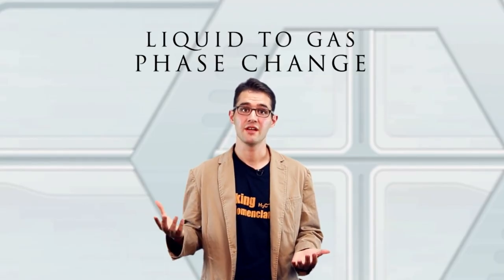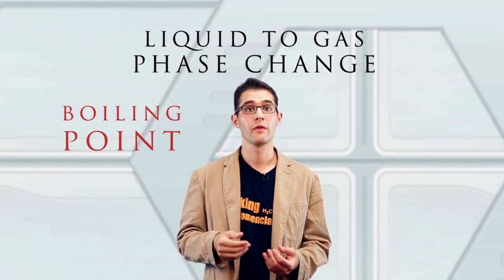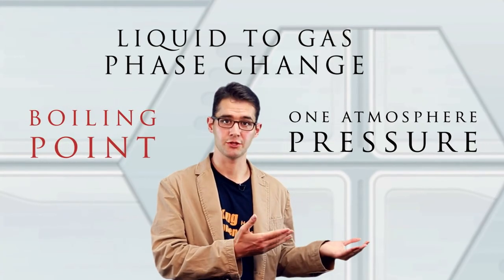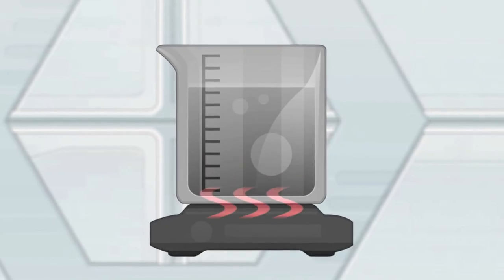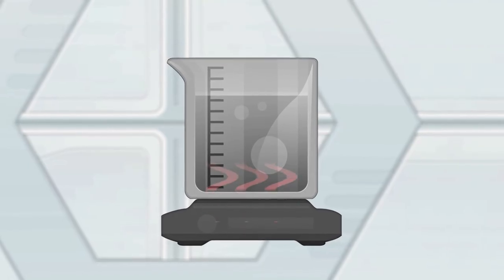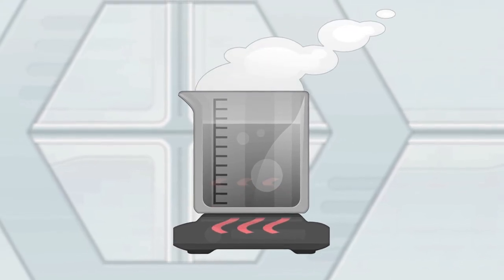Boiling is a special example of liquid to gas phase change that occurs at a specific temperature called the boiling point, where the vapor pressure of the substance is equal to 1 atmosphere pressure. Boiling is usually carried out using a continuous input of energy from an external source, like a hot plate, to keep the temperature constant. The obvious conclusion is this. If you continuously add thermal energy from a hot plate, you can cause a phase change from liquid to gas.